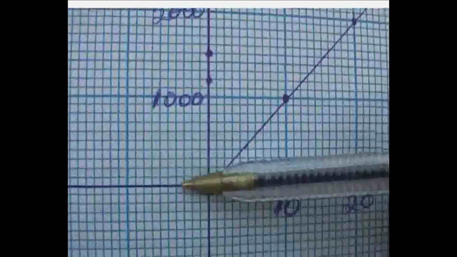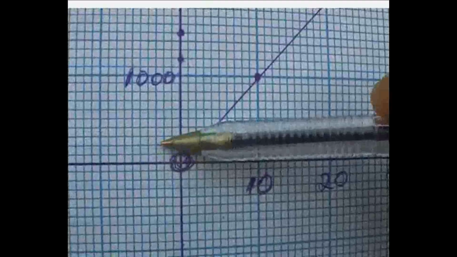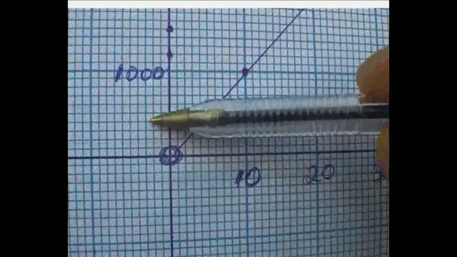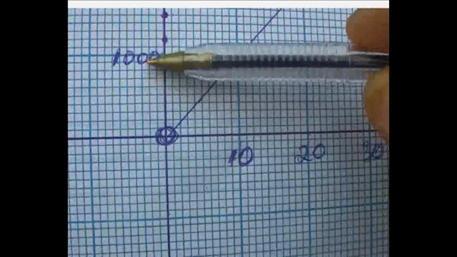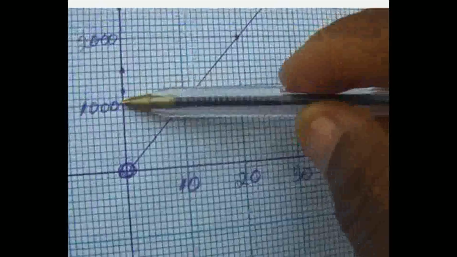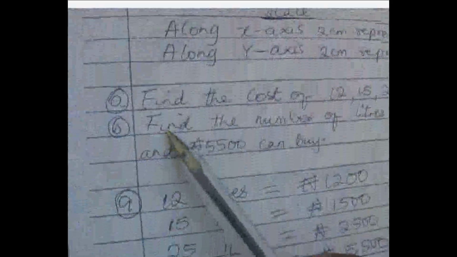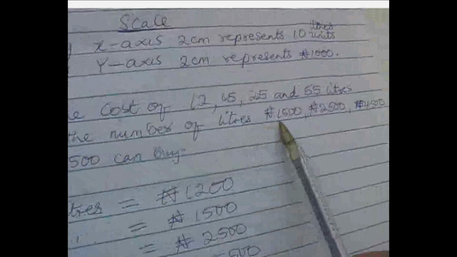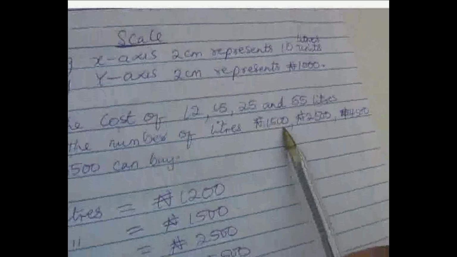Okay, let's take that 1,005. So in this case now, you go to the y-axis, the horizontal axis. I told you, if from here to here is 1,000, that means from here to here is 100, 200, 300, 400, 500, 600, 700, 800, 900 before 1,000. Now, they said, find the number of liters 1,005 can buy.